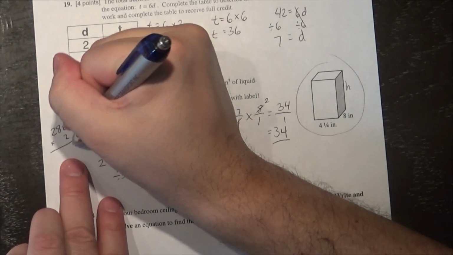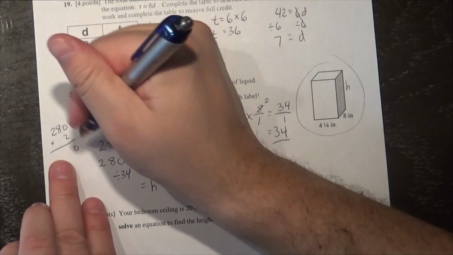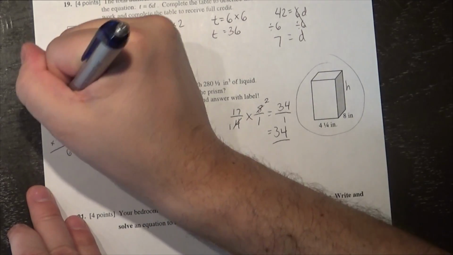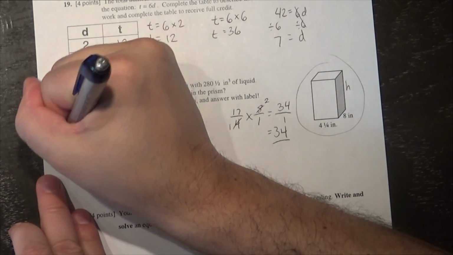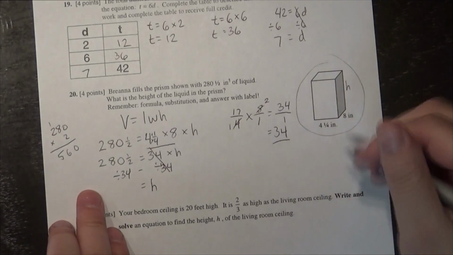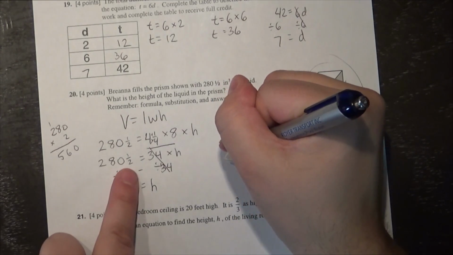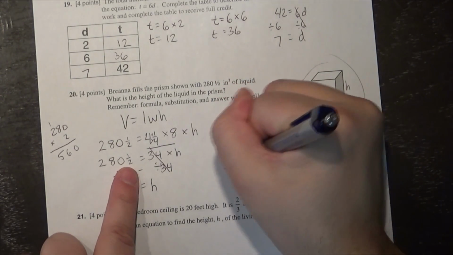Seems like something easy I should know, but I don't. I'm going to do it off to the side. 2 times 8 is 16. 2 times 2 is 4, plus 1 is 5. Oh, that was easy. 560 plus that 1 is 561.